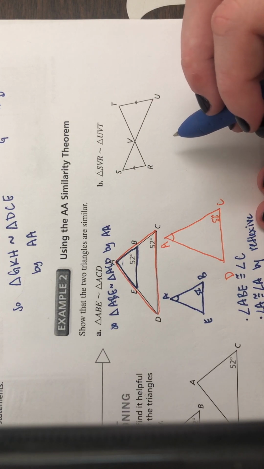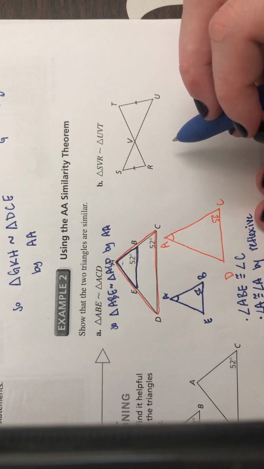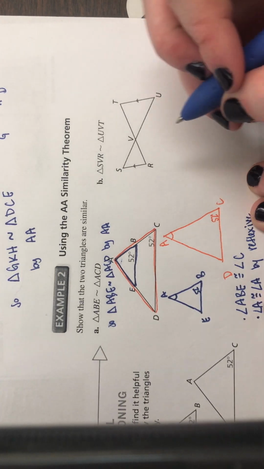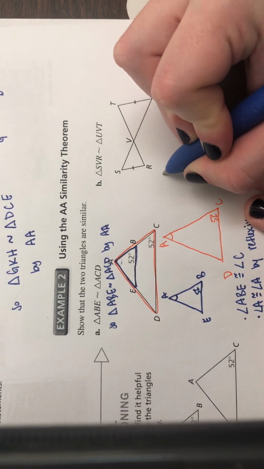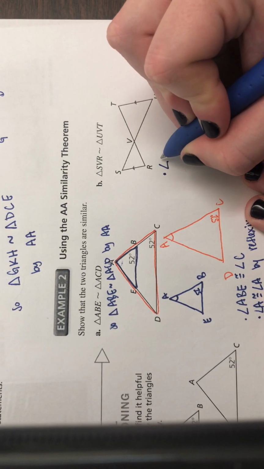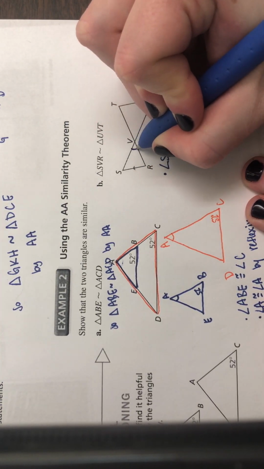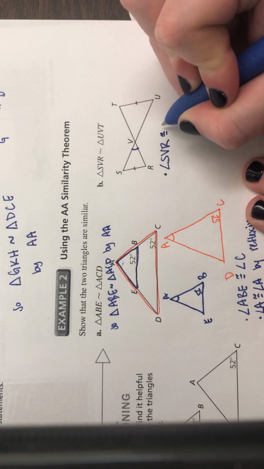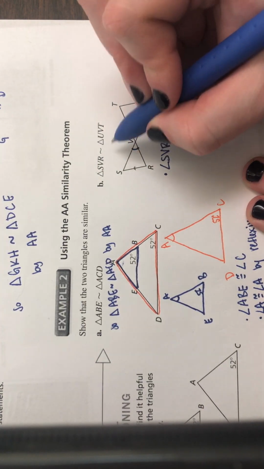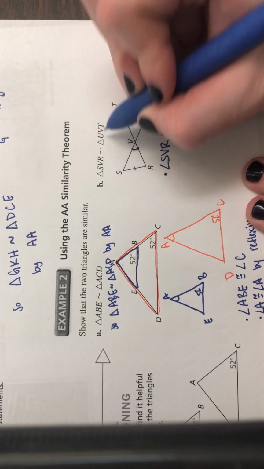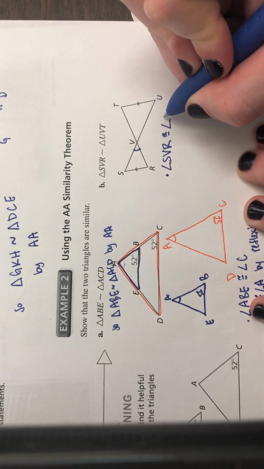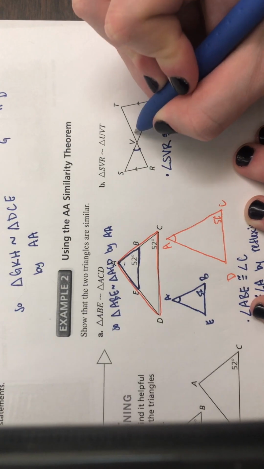If there was an overlap, then you might want to, but I can just leave them the way that they are right now. I see right away that angle SVR is congruent to angle, I need to be careful, I go in the same order, angle UVT.